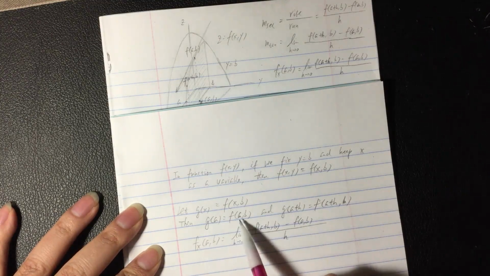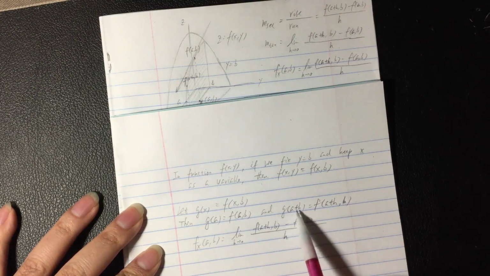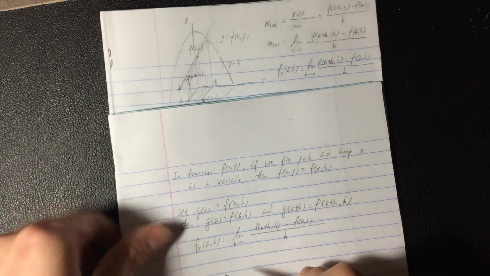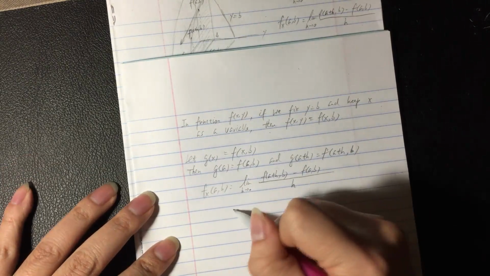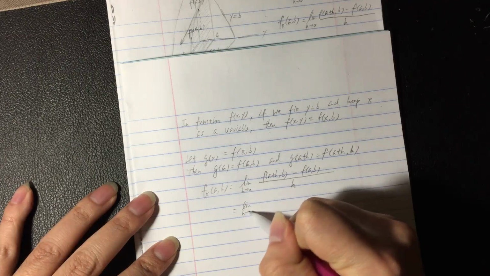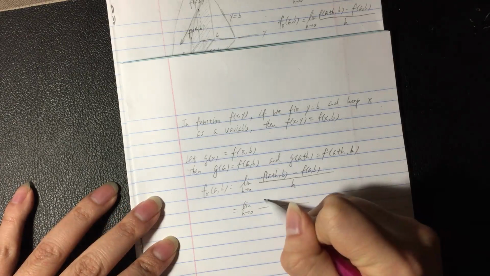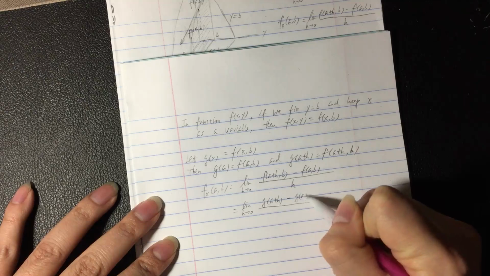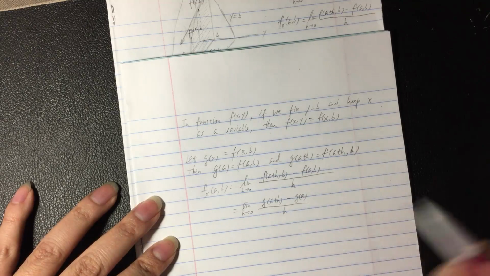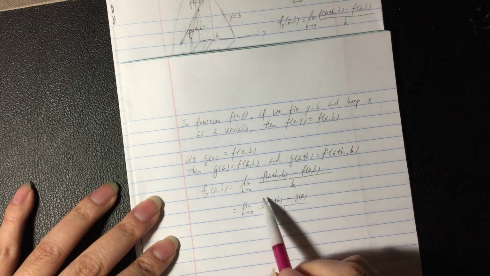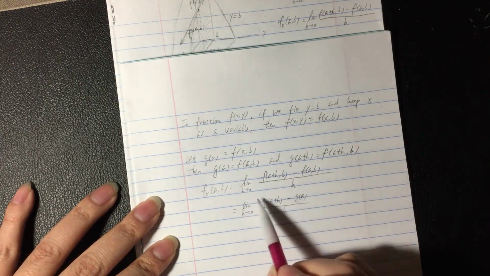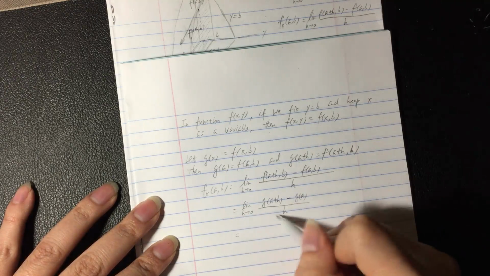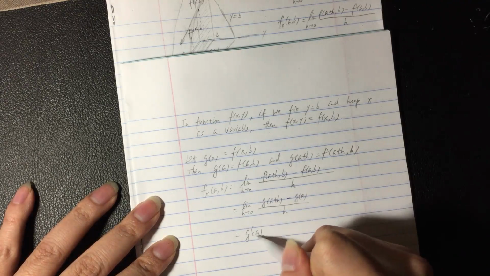Since g of a is f of a comma b, and g of a plus h is f of a plus h comma b, this expression can be rewritten as the limit as h goes to 0 of g of a plus h minus g of a over h. And this is the definition of derivative for single variable functions. This is g prime of a.